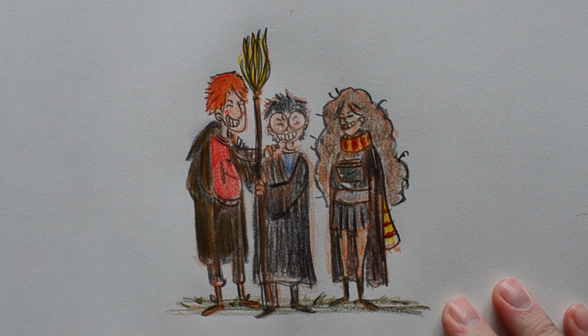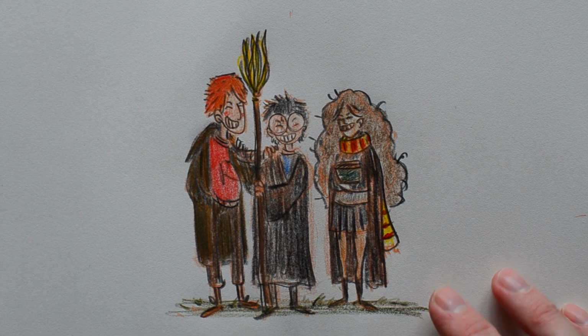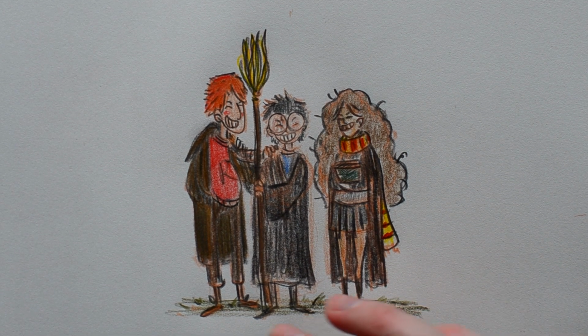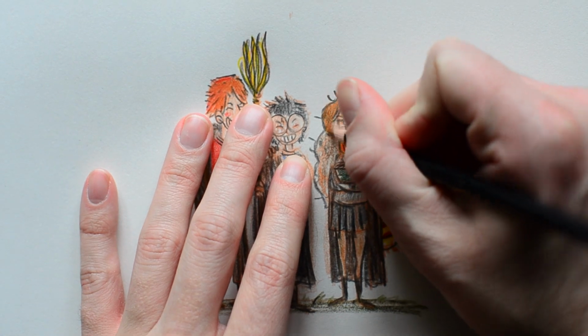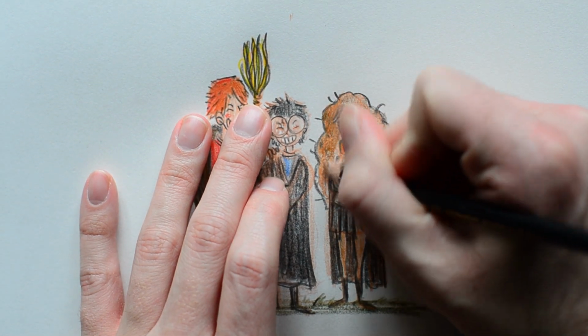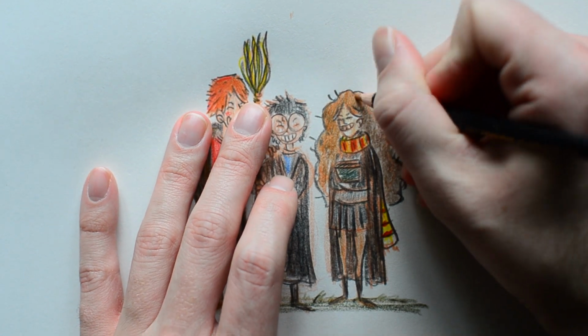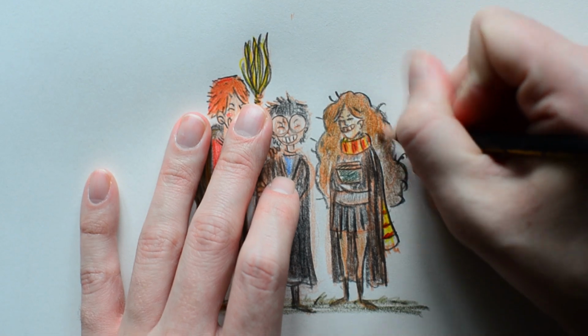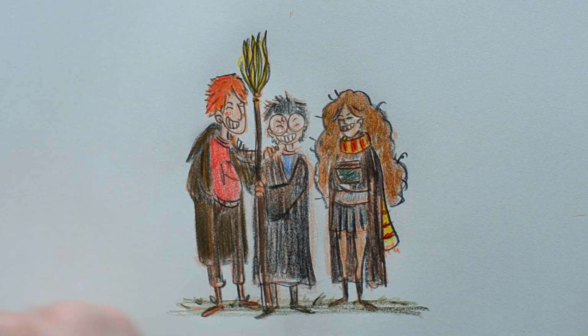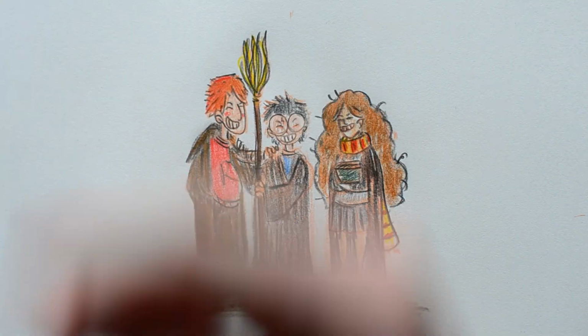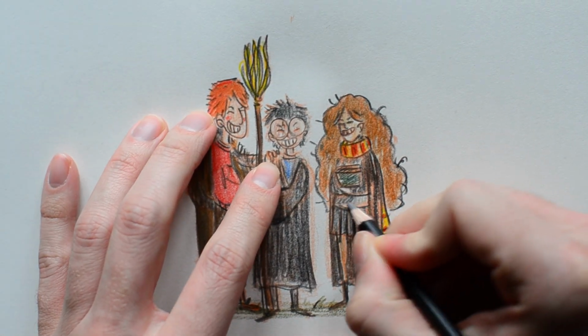So I think we have a pretty decent drawing now. I just want to add maybe a little bit more tone here for Hermione's hair, maybe just a tiny bit, and now we will jump straight away into the line work, okay, as I was saying.